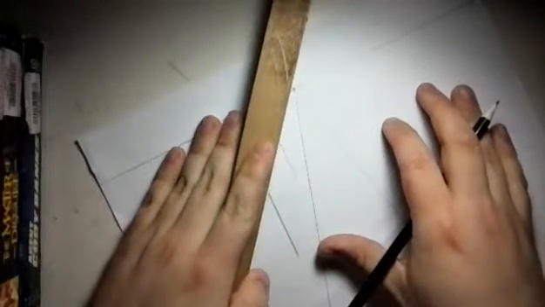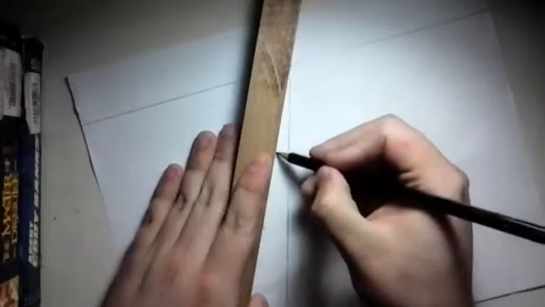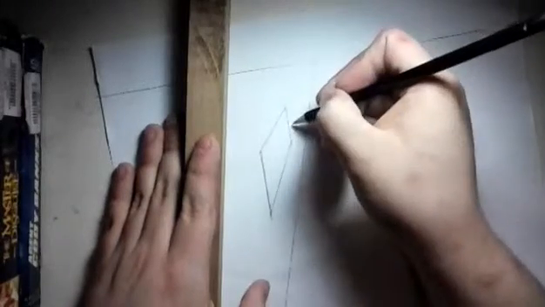Now that I have the front wall, I'm going to darken this part of the line and darken this part of the line. These two lines here, for where the corners are, have to be straight. Now, the thing is, it's easy. Just, if you have to, just move your paper around like I did.